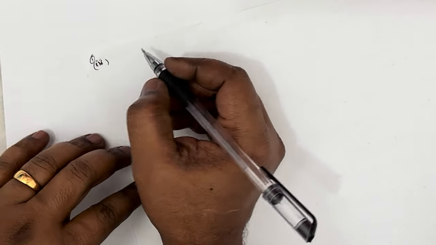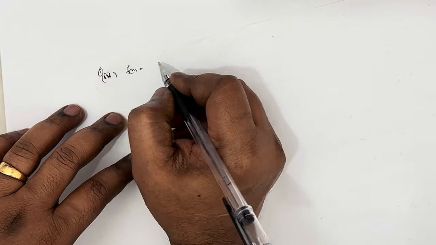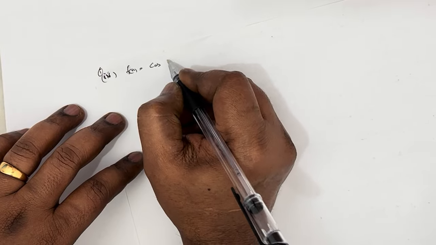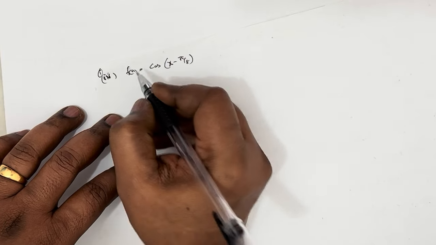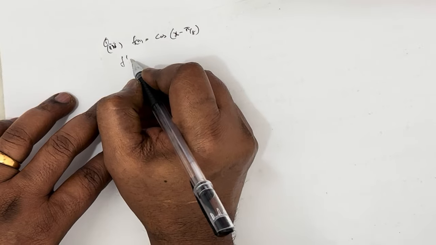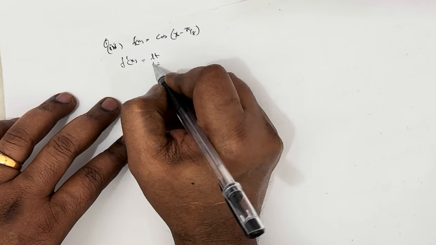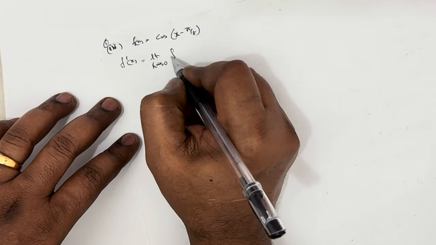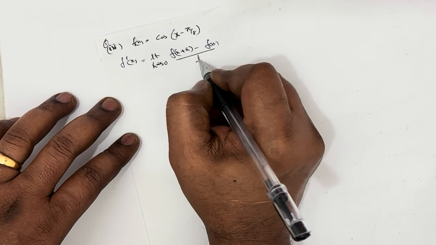Okay, let's do the next one, that is f of x equal to cos of x minus pi by 8. The fourth one. So again, the formula of the first principle: limit h tends to 0, f of x plus h minus f of x upon h.